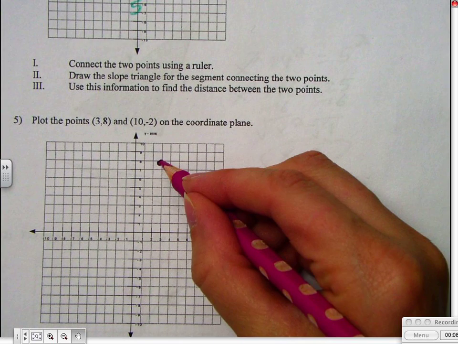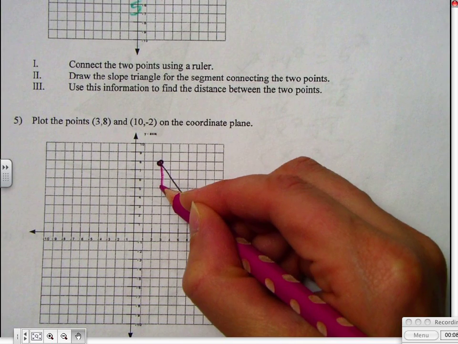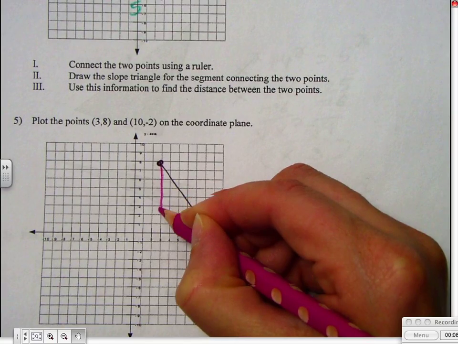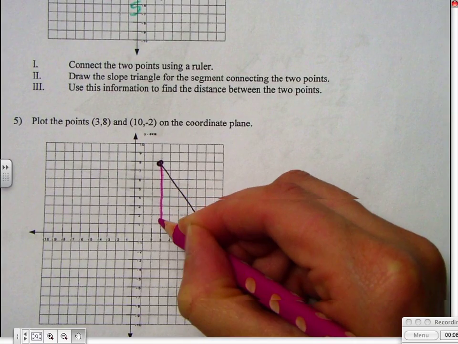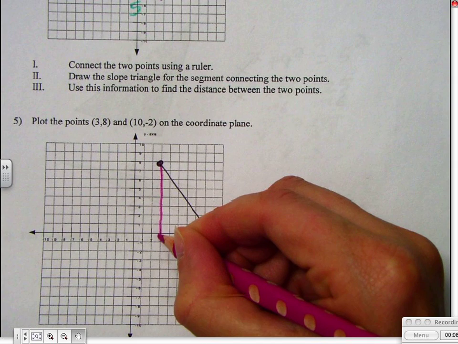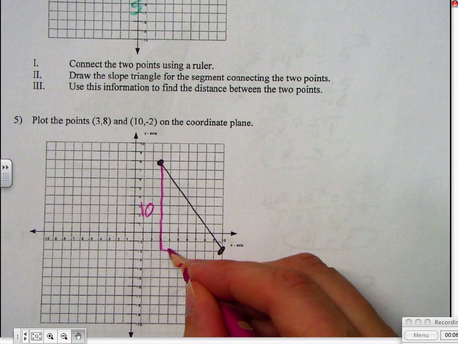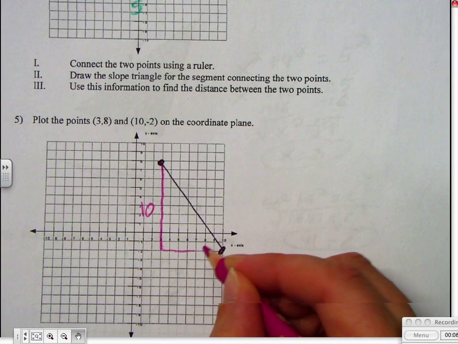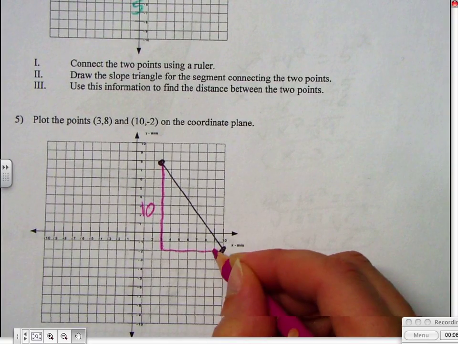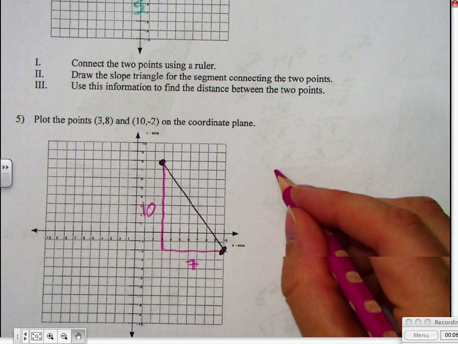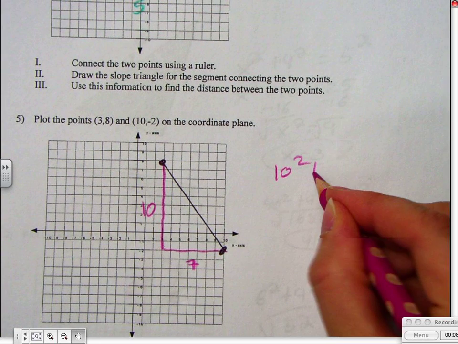We go down 1, 2, 3, 4, 5, 6, 7, 8, 9, 10. We go over 1, 2, 3, 4, 5, 6, 7. So that's 10 squared plus 7 squared equals c squared.